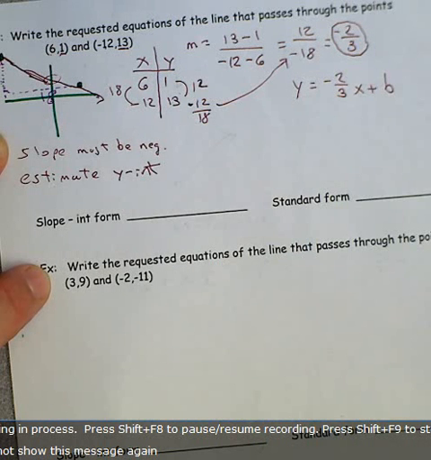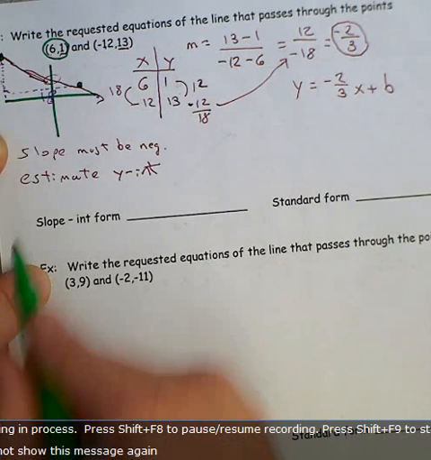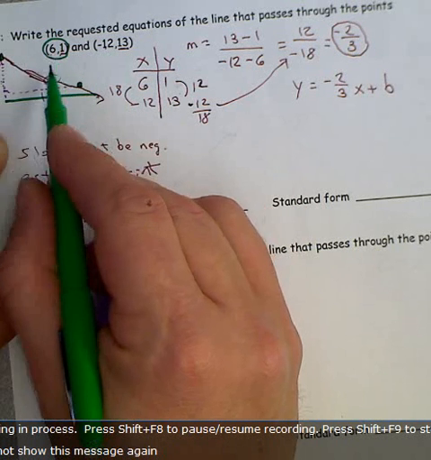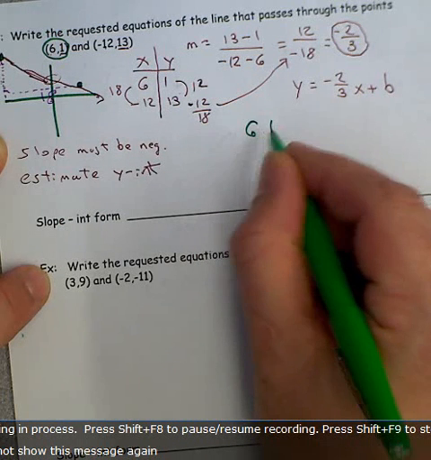I prefer using slope-intercept form. If you like point-slope form, there are definitely different ways to get the answer to this. But at this point, I'm going to take 6, 1 and plug that point in. I could have chosen this point, but this looks like nicer numbers. I know that when x is 6, y must be 1. I'm using the point 6, 1.